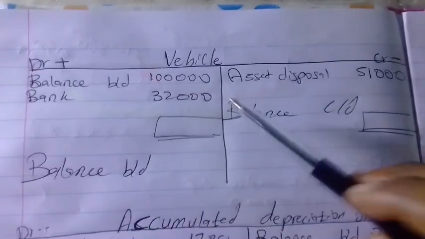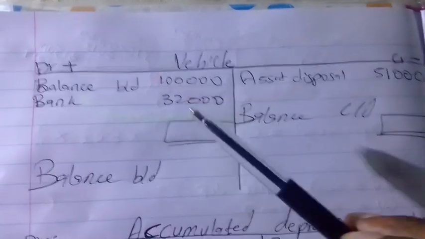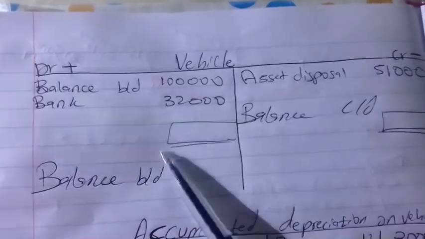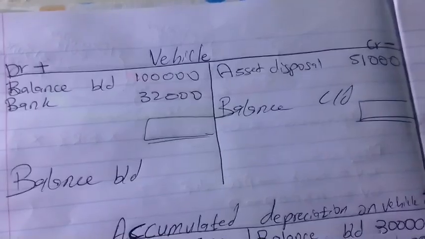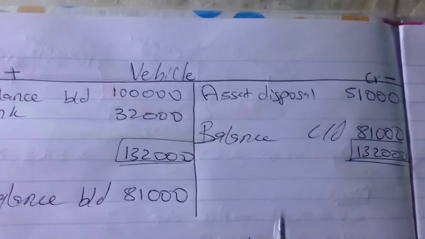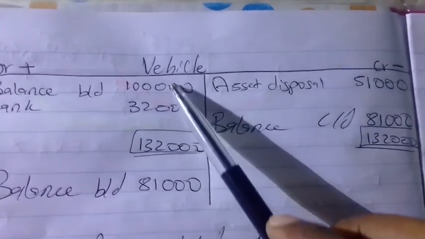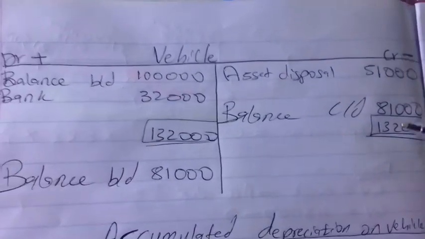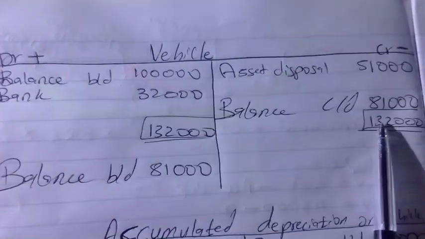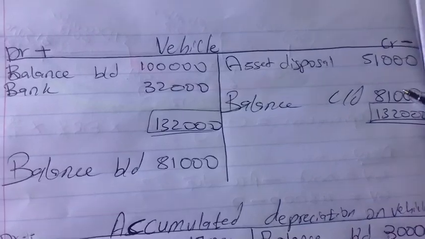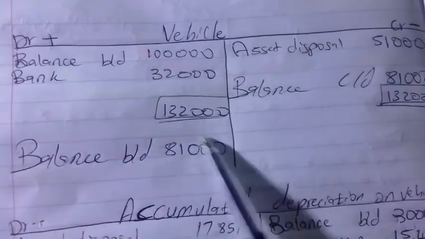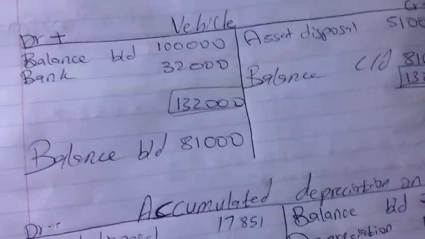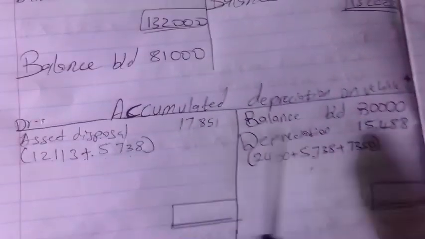We're going to start by closing the vehicle ledger account first. So after closing, our vehicle ledger account is as follows. We just added these two. After we transferred the amount here and subtracted 51,000, we got 81,000, and that is our balance brought down.